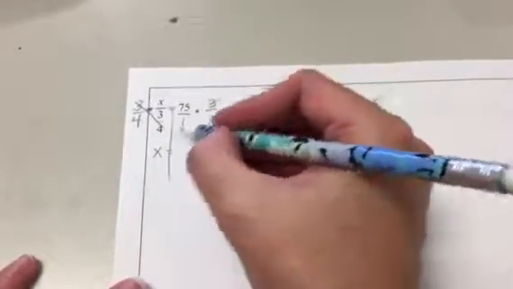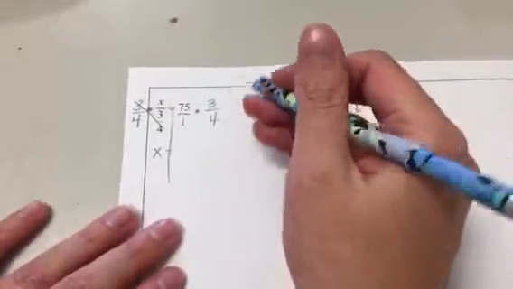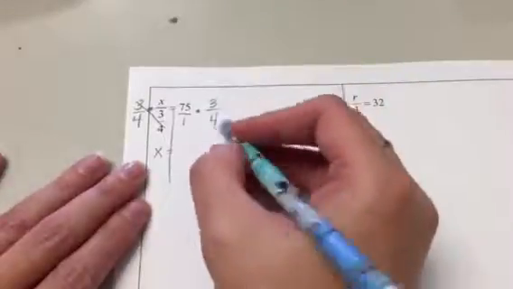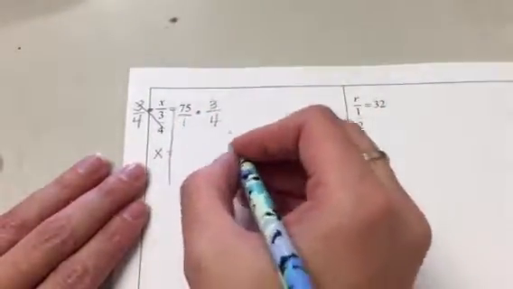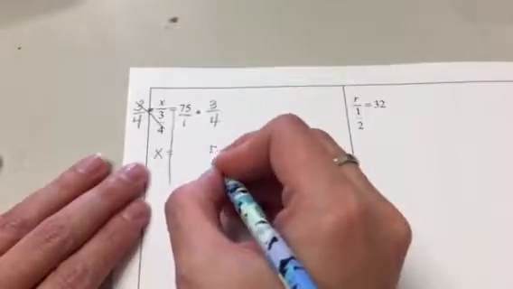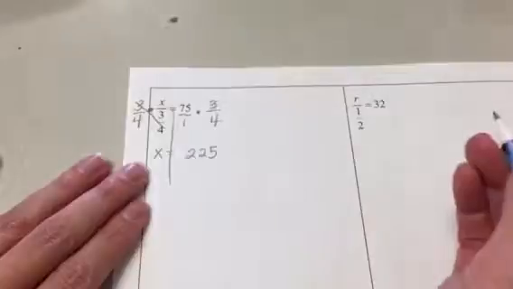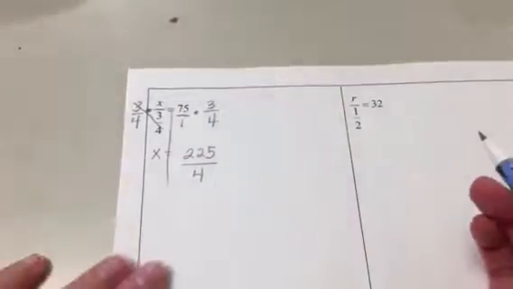And then I'm going to look and see if there's anything I can reduce. So it doesn't look like there's anything I can reduce, so I'm going to multiply across. 75 times 3 would be 225. And then in my denominator, I have a 4.